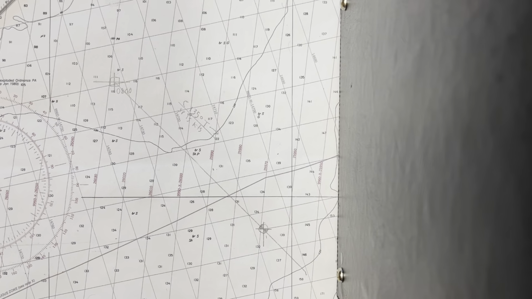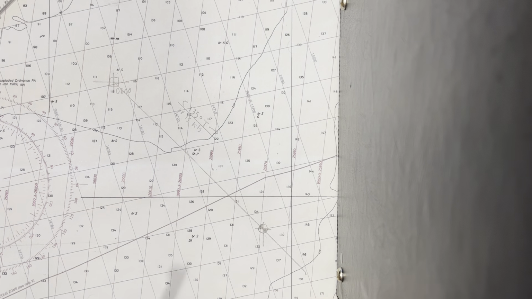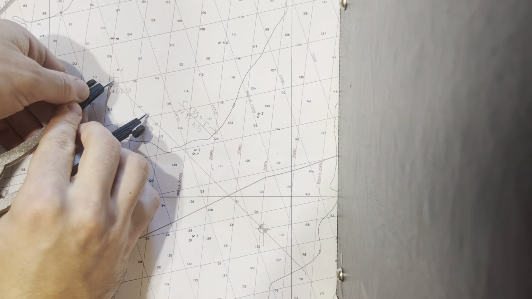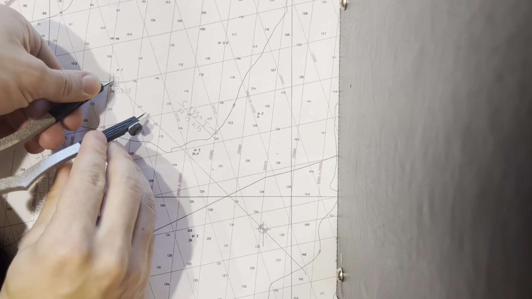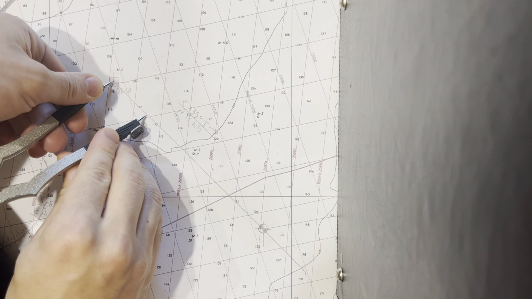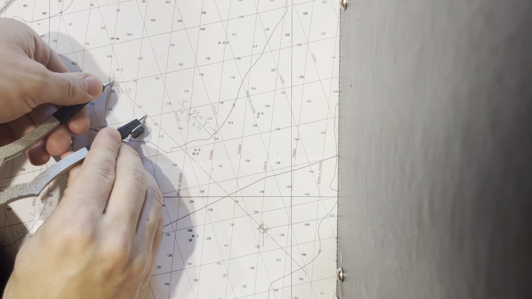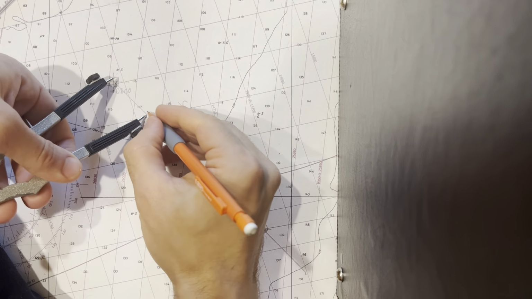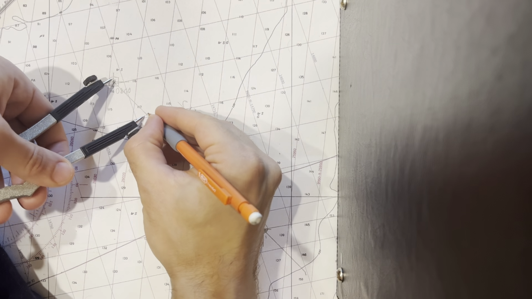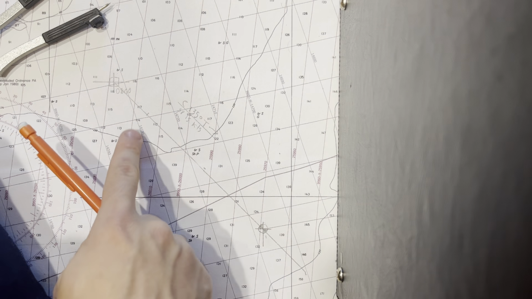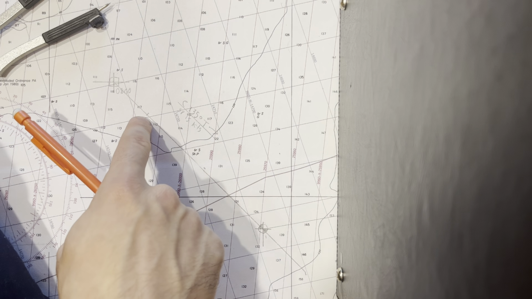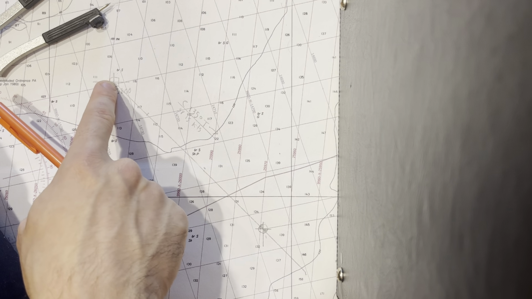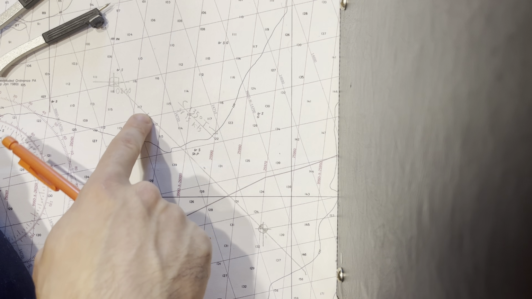You come here, you place your first prong or tine right on the 0800 fix, and your second one on the track line right there. Just really quickly mark a little tick mark. Okay, that is where you will be in 6 minutes. At 8:06, you will have gone 1.5 miles to here.